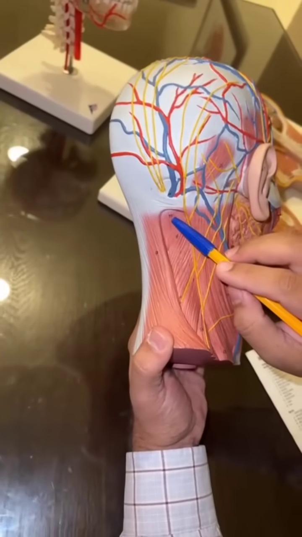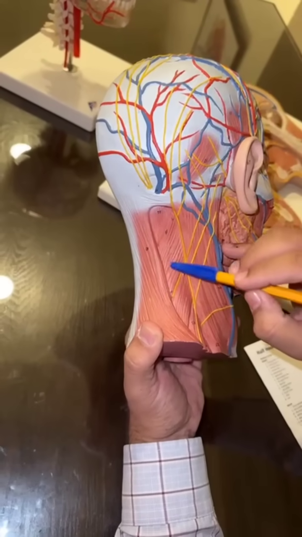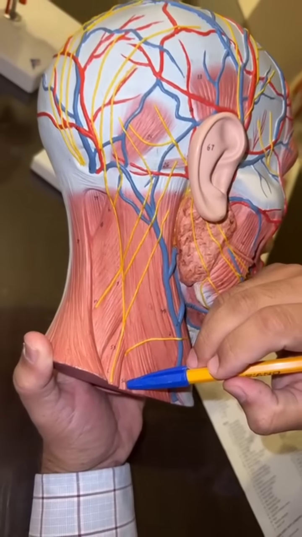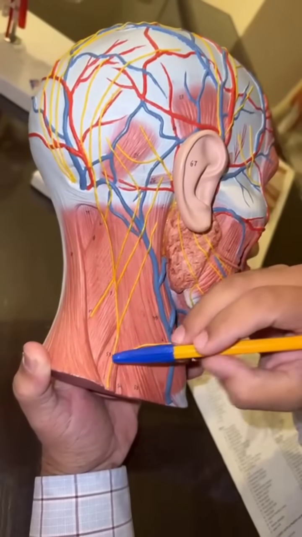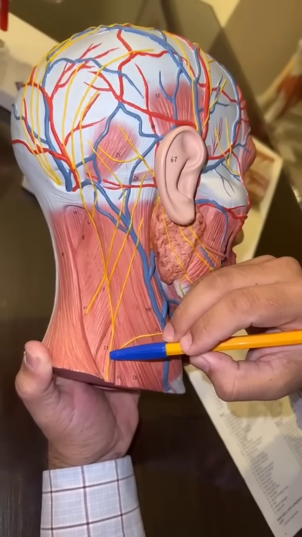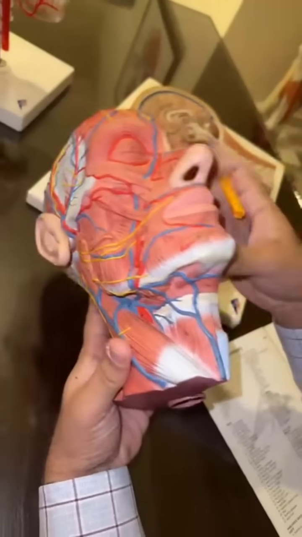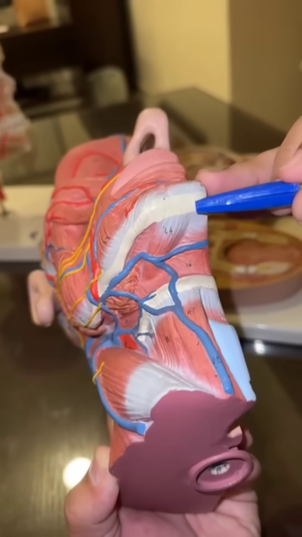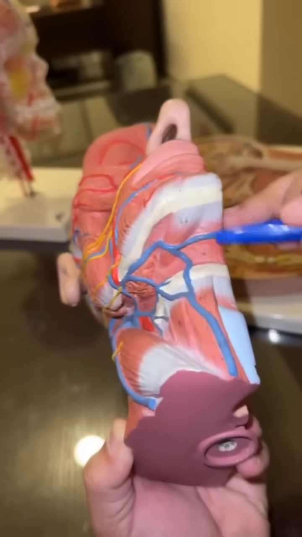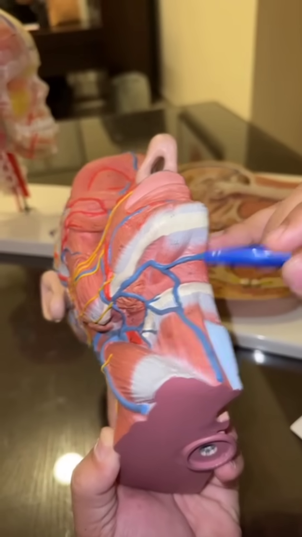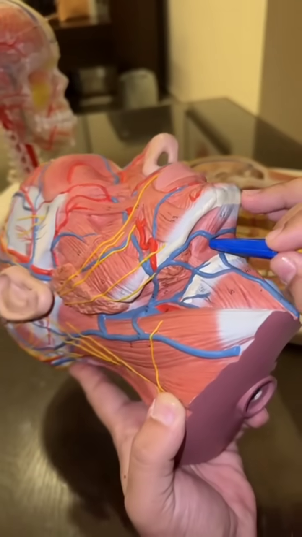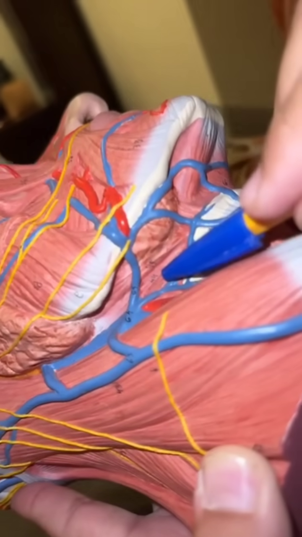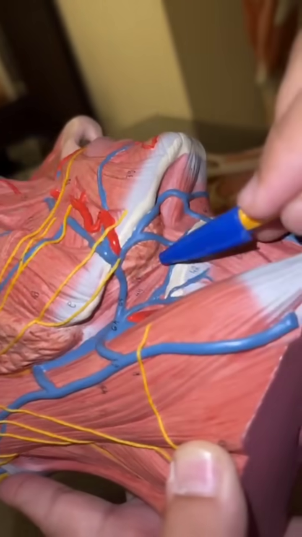This is semispinalis capitis, the splenius capitis, the scalene anterior or scalenus anterior, and scalene posterior. This is the hyoid bone and the lower aspect of the mandible. This one is the mylohyoid muscle. This is the anterior belly of the digastric, and this is the posterior belly of the digastric. And just above the posterior belly of the digastric is the stylohyoid muscle.